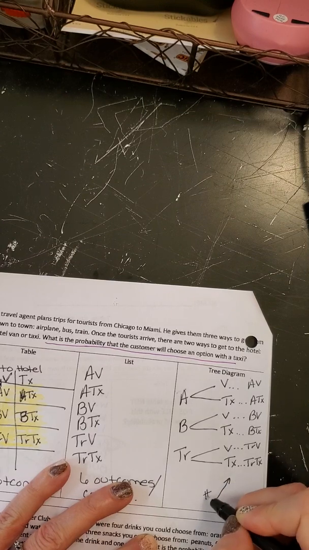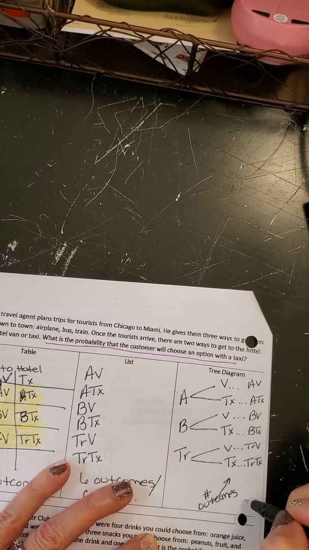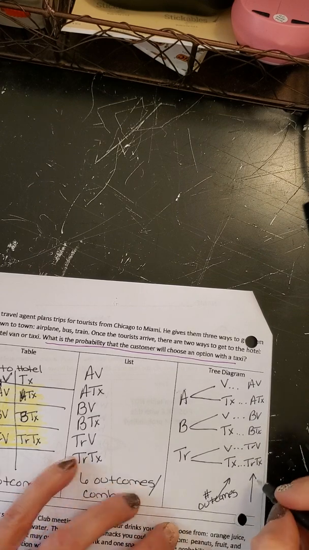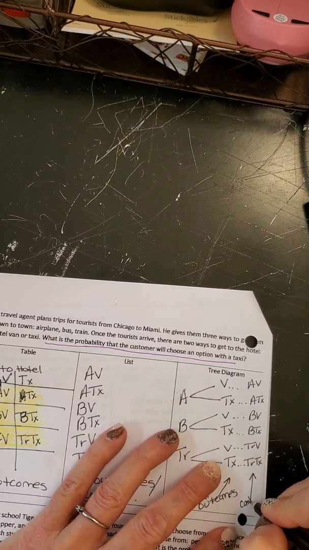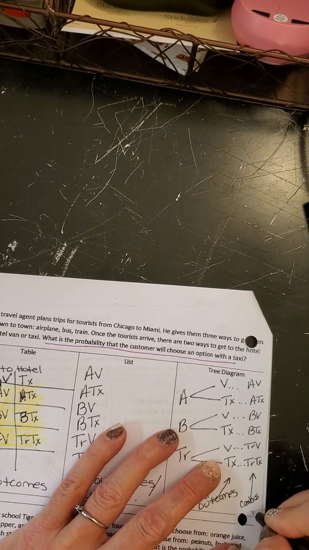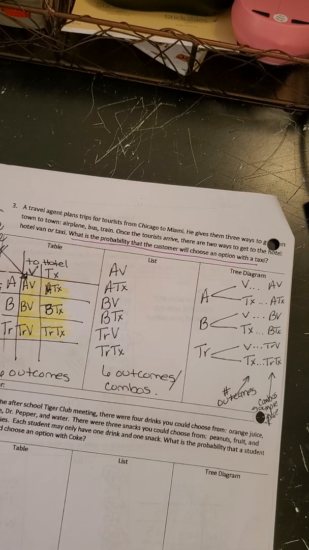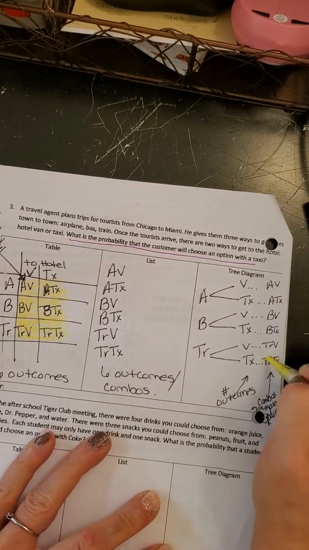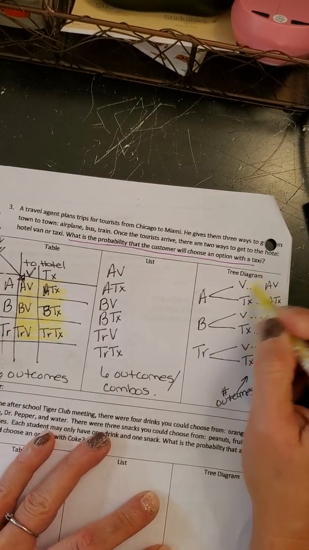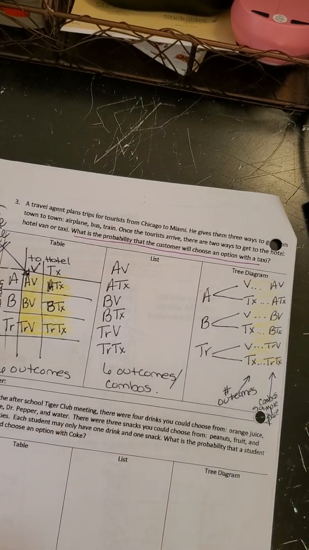This is your number of outcomes. This is your combos. This is also your sample space. I squeezed that in there. But here, again, we have 6.